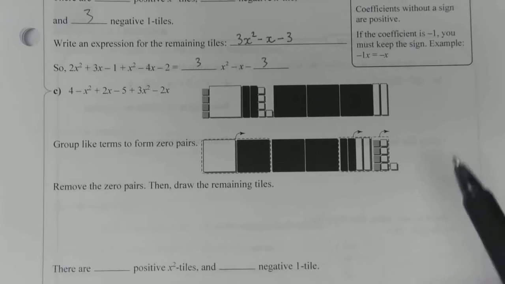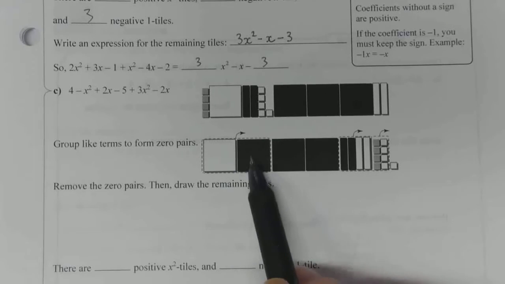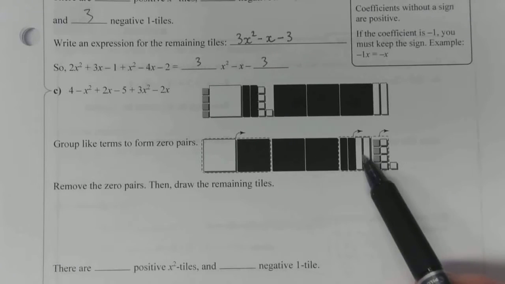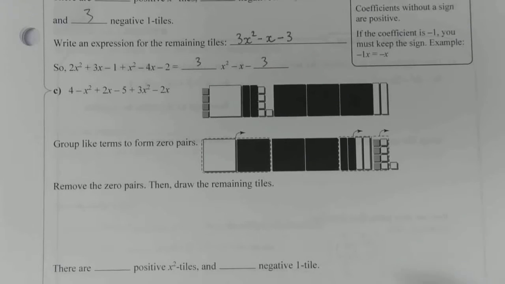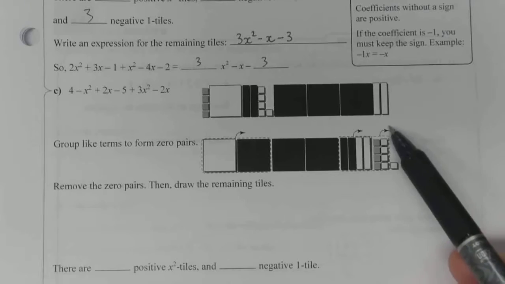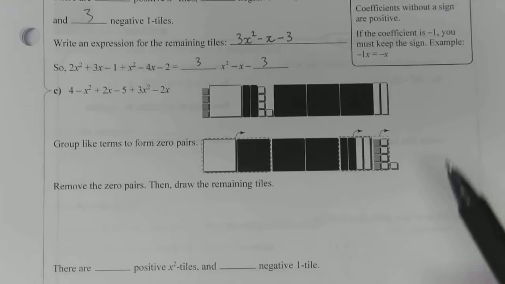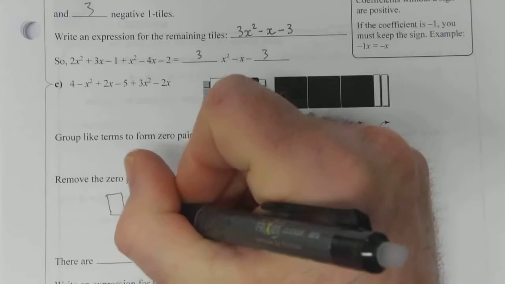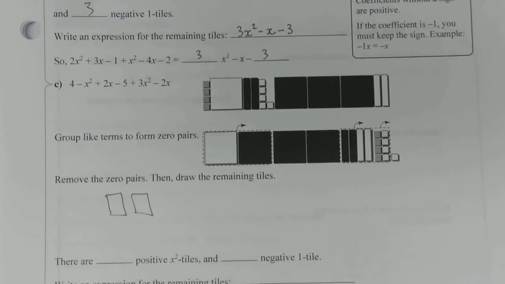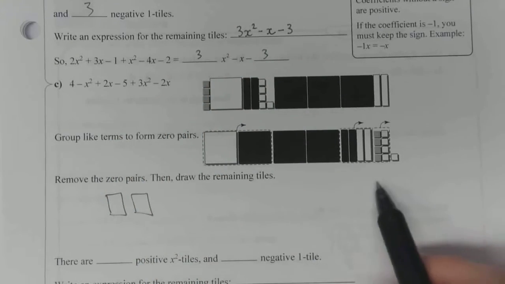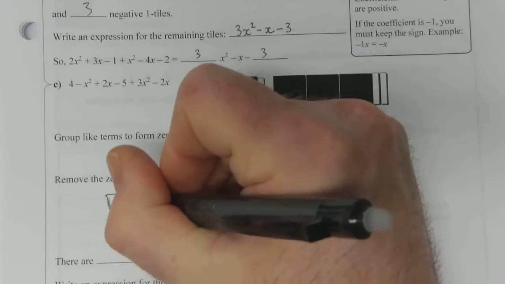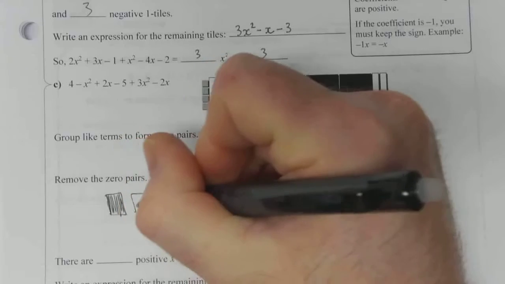So then we can look at our 0 pairs. We've got a 0 pair in the x squared category. We've got 2 in the x category, and then there's 4 1 tiles that we can create 0 pairs with and pull those out. So the remaining is 2 x squareds. There are no x tiles left, and then there's one tiny little one left here, and then again these are shaded.